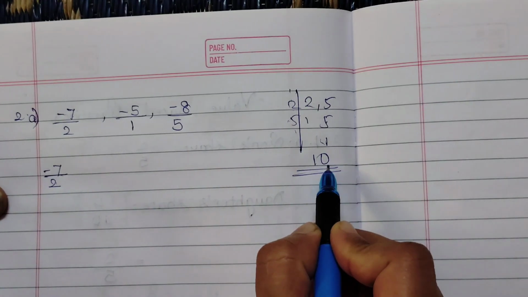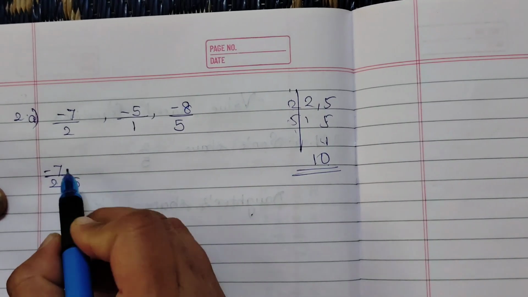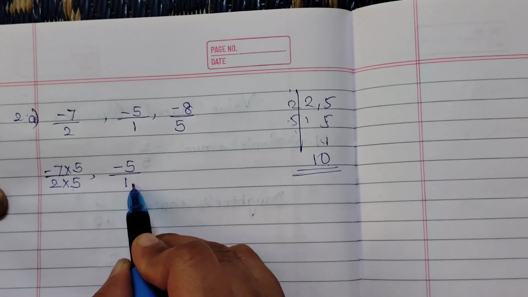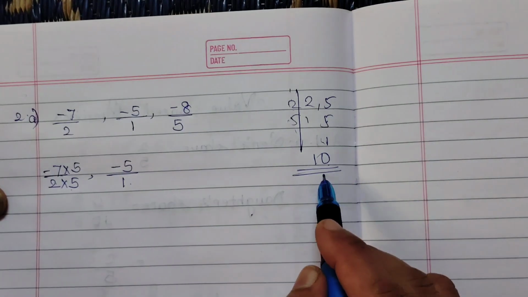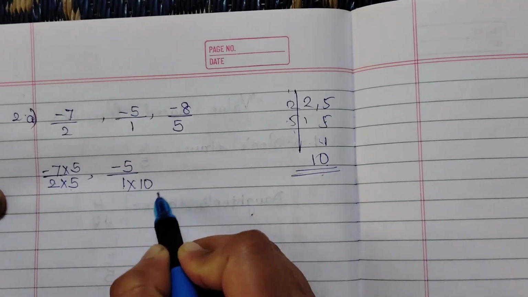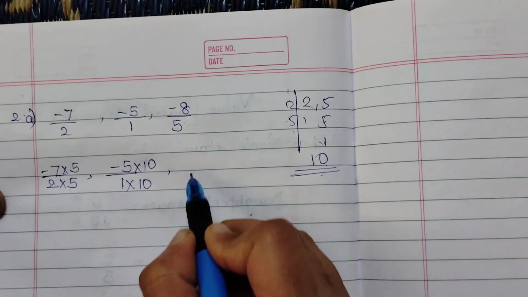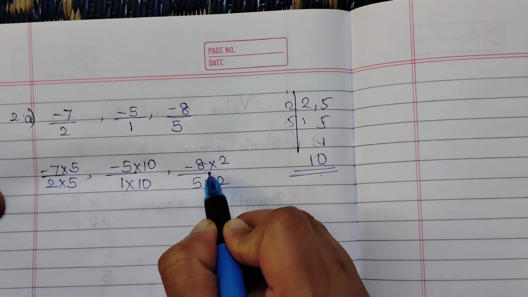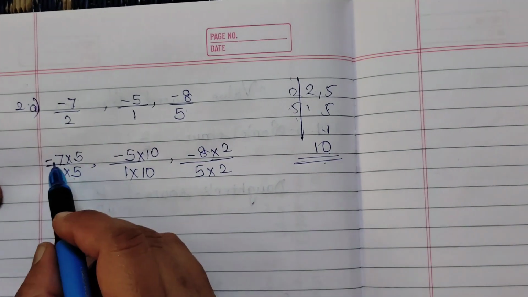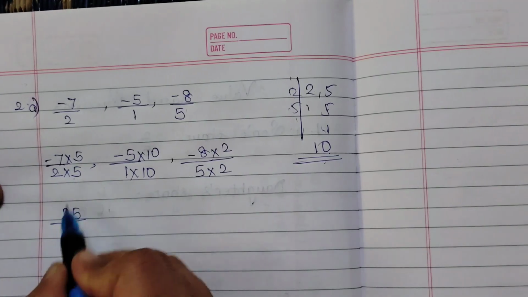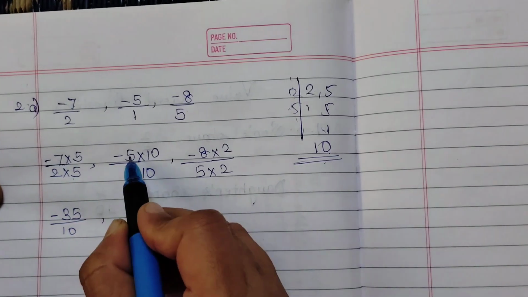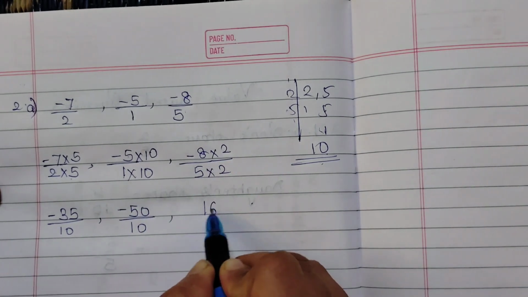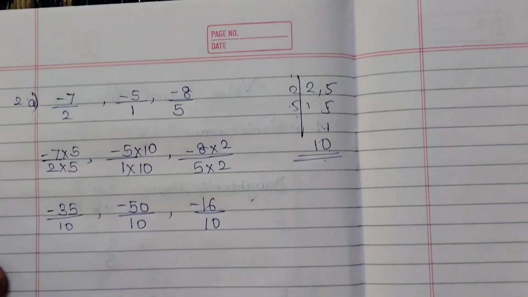So -7 upon 2: 2 5s are 10, so the denominator is multiplied by 5 and the numerator also by 5. Next, 5 upon 1: here also we require the same denominator, so 1 into 10 is 10, and the numerator is also multiplied by 10. Next comes -8 upon 5: 5 2s are 10, so the numerator is also multiplied by 2. So 7 5s are 35, giving -35 upon 10. 5 10s are 50, giving -50 upon 10. 8 2s are 16, giving -16 upon 10. So these are the temperatures we got.